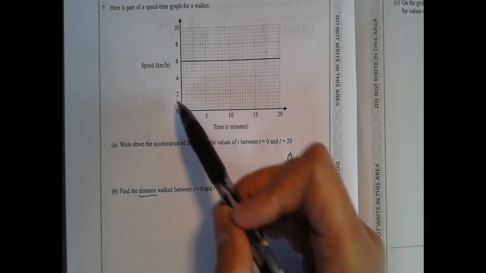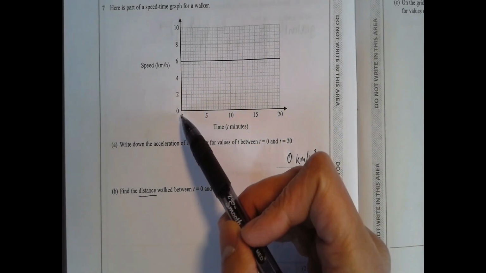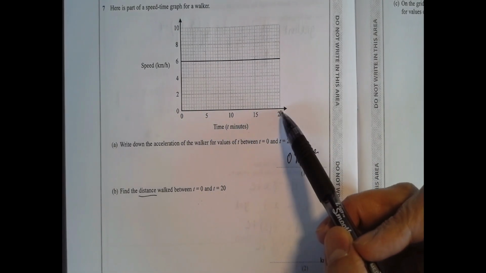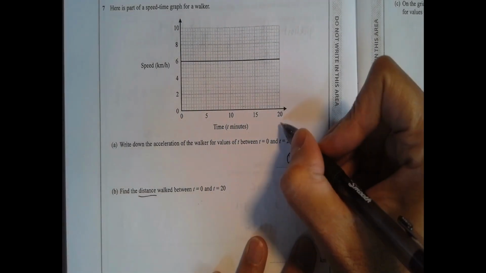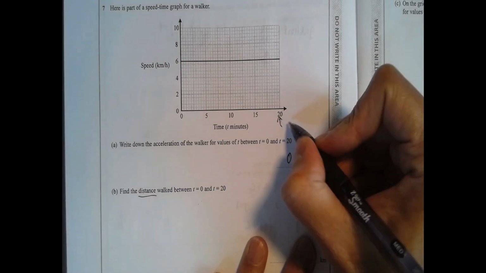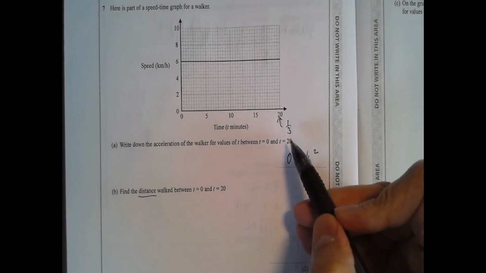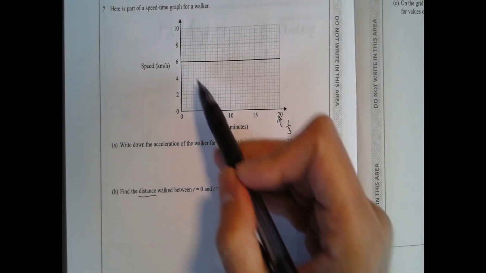So I would work out the area under here. I would normally just do 6 times 20, but because we need this in hours, instead of 20, I know that 20 minutes is 1/3 of an hour. So I'm going to use 1/3 over here. That means it's going to be 6 times 1/3, which is like doing 1/3 of 6, which is just 2. So the distance walked is 2 kilometers.